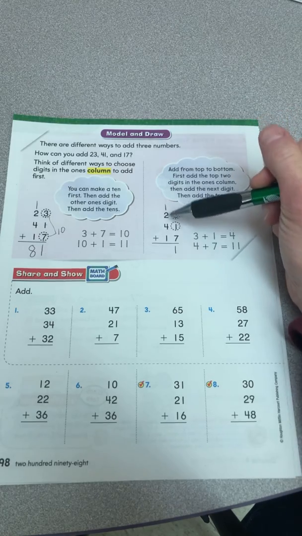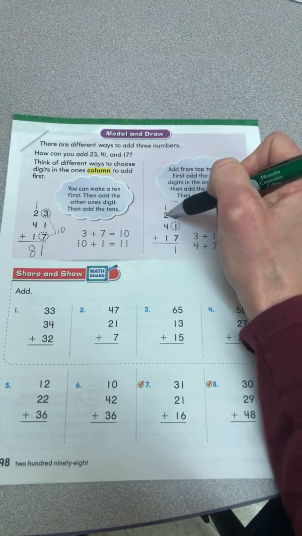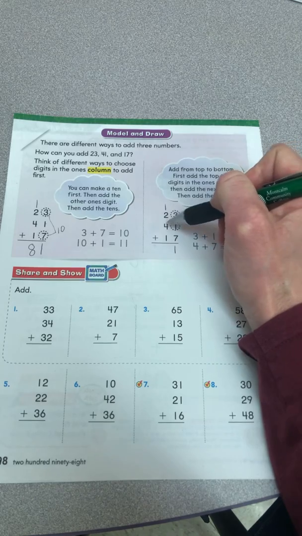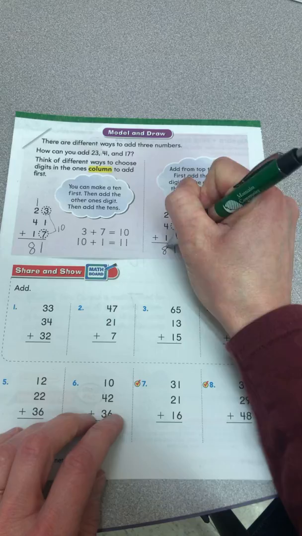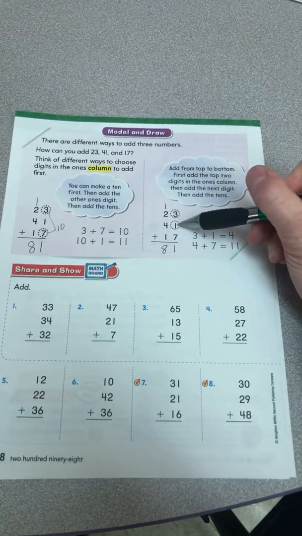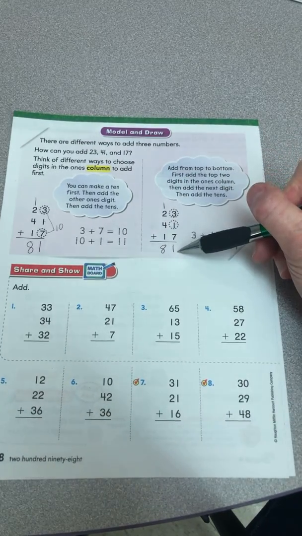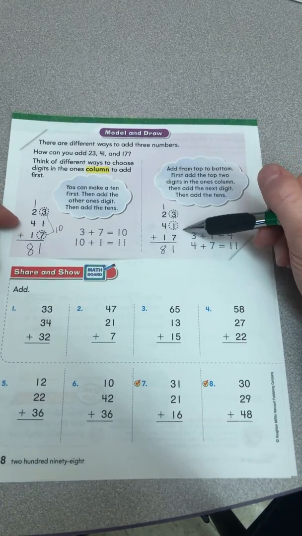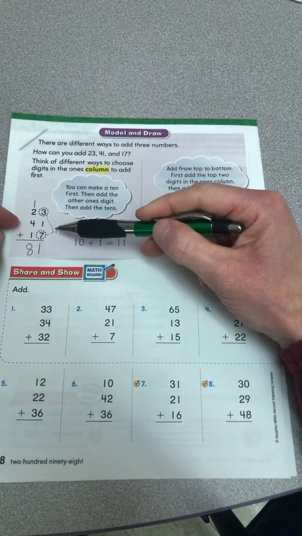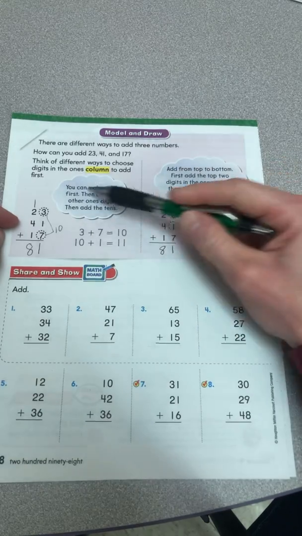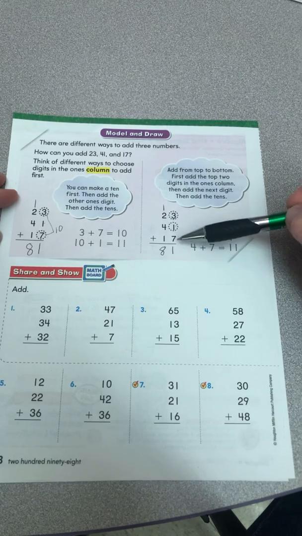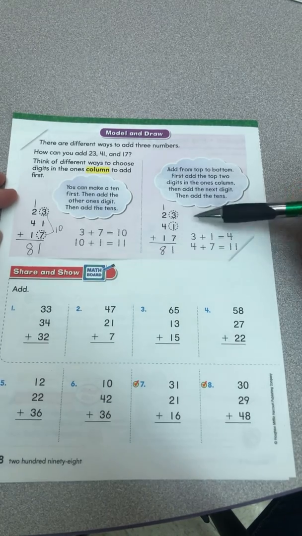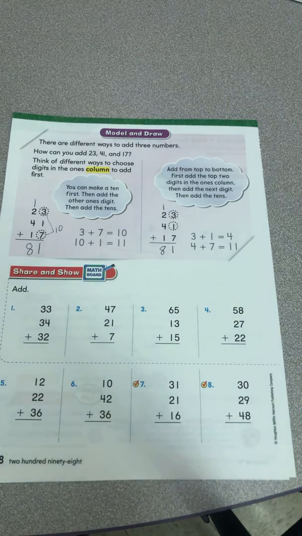And again, I start at the top and add my way down. 1 plus 2, 3. 3 plus 4, 7. Plus 1 is 8. And 23 plus 41 plus 17 is 81. So I have two different strategies. I could look for a way to make a 10 and add, so I can go out of order. Or I can just start at the top and work my way down. This is a good strategy if you find that you're forgetting to add in a number, so that you don't ever forget any.